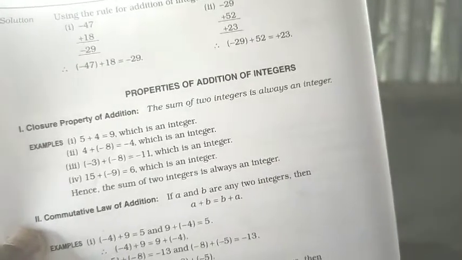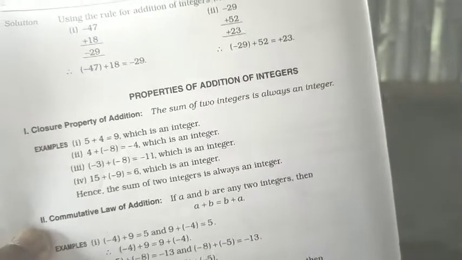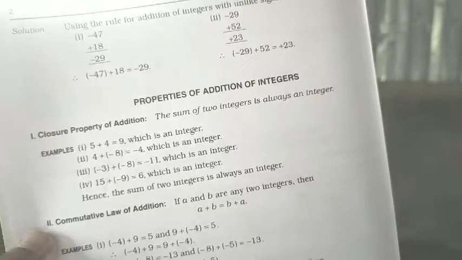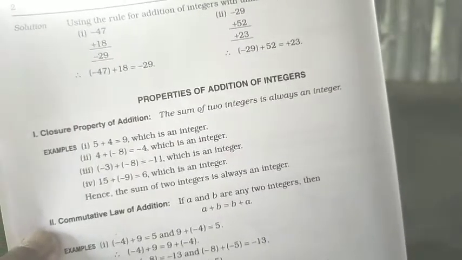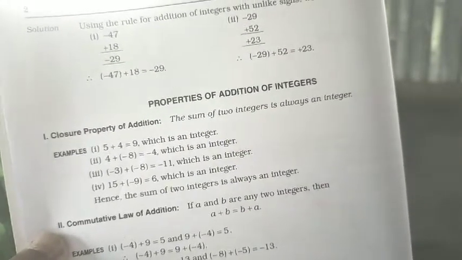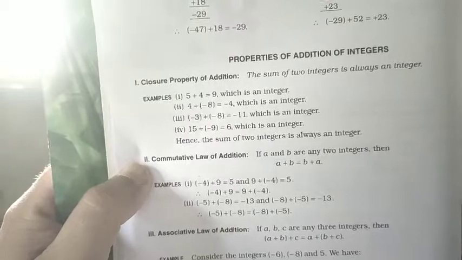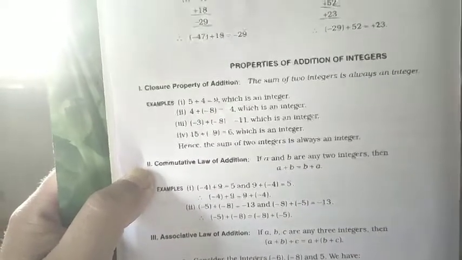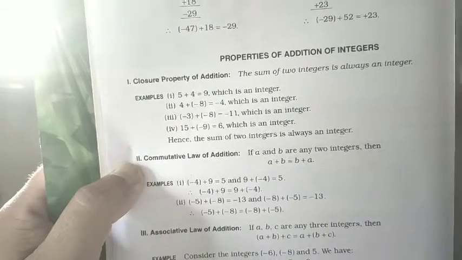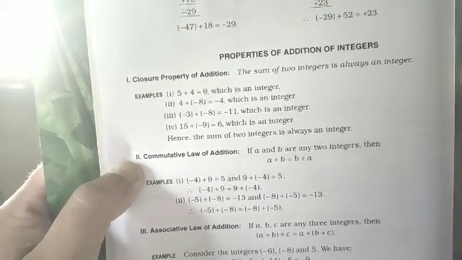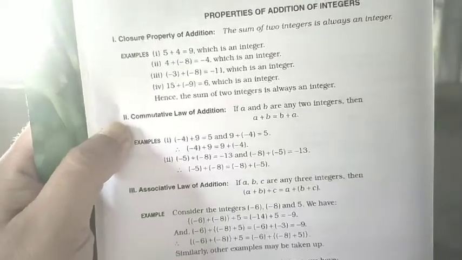For example, 5 plus 4 equal to 9. Commutative law of addition. If we add two numbers, let us say -4 plus 9 equal to 5. Now if we change the position of 9 and -4, let us write 9 first and -4 second, the result will still be 5. So even if we change the position of the two integers and it gives us the same result, it is called the commutative law of addition.